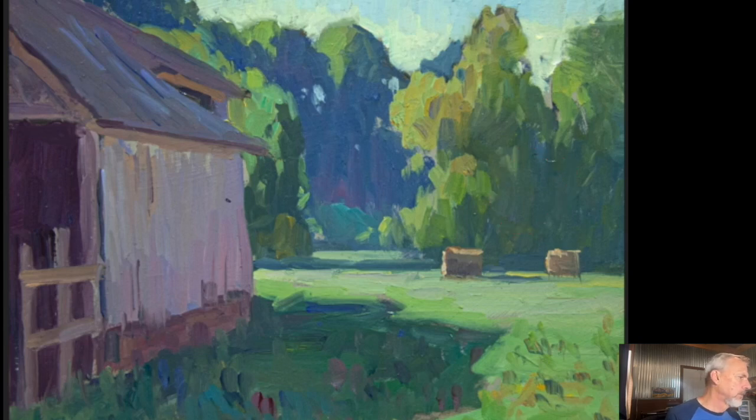The barn here in shadow, a bit more of a violet to blue violet, even some red violet in there. And then the sunlit areas, yellow, yellow-orange, yellow-green, green, all on the warm side, while keeping the shadows more blue, blue-violet, blue-green. And after I get them filled in and set up, I can go in and scrub in more color, as long as I don't lose that contrast.